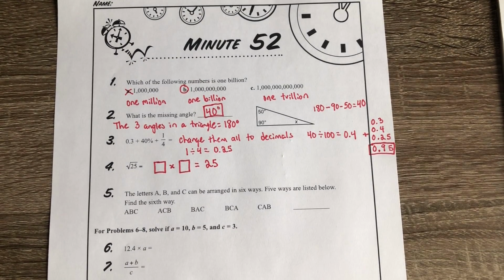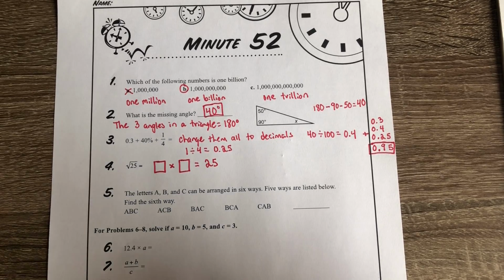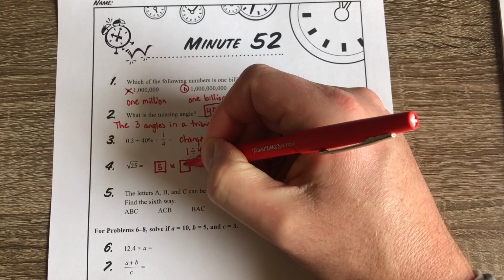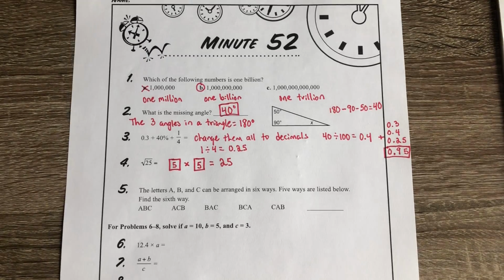And the number that I would use to multiply by itself to get 25 would be 5, because 5 times 5 is 25.